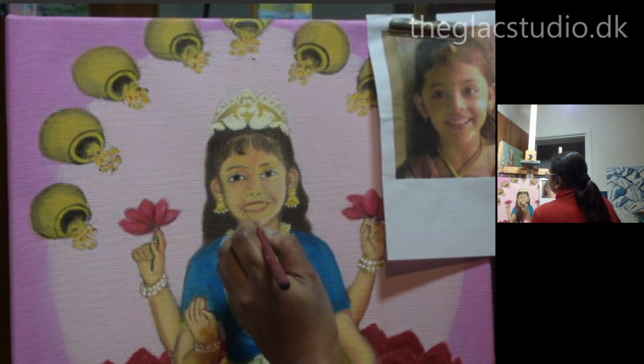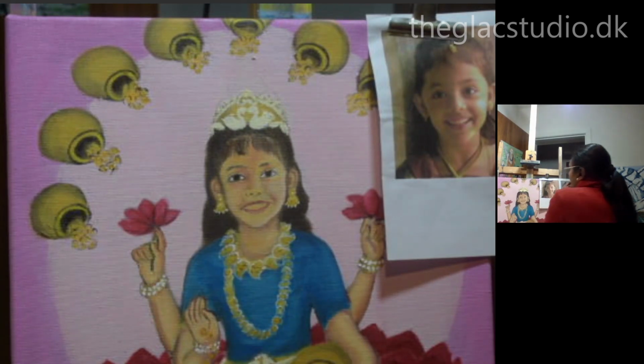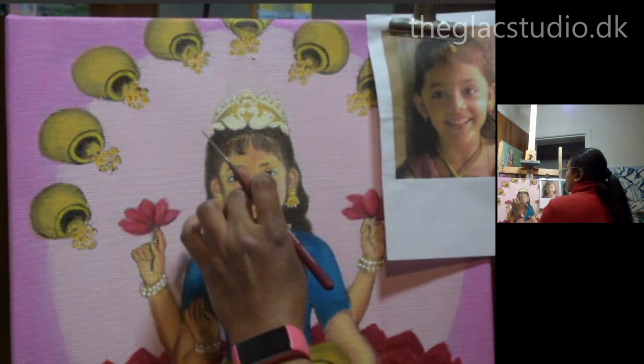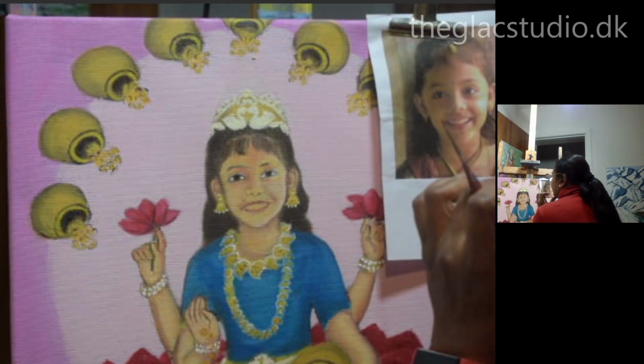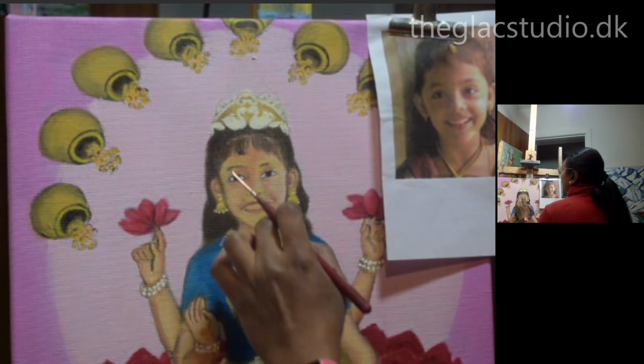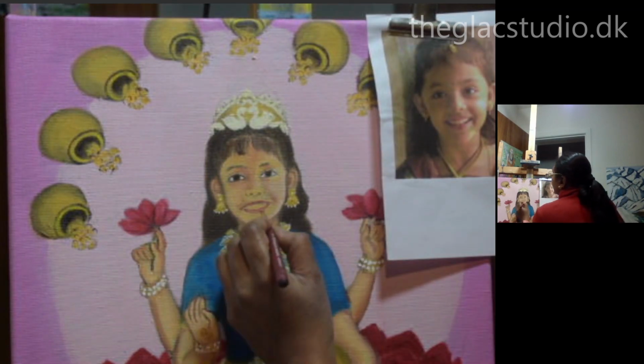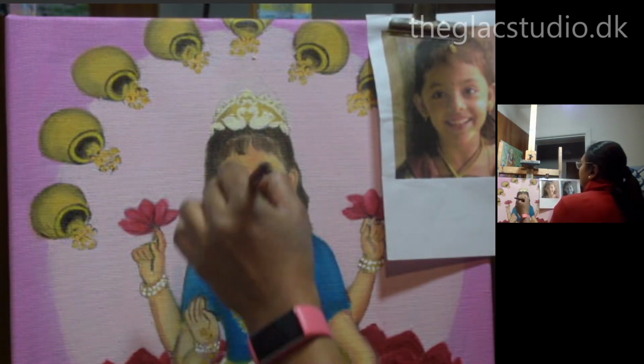Done. And then this will be the white portion. Then you come back to the right spacing between the jaw, the chin and her lip. So you come back to the right fitting here.